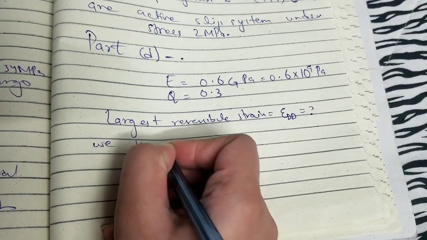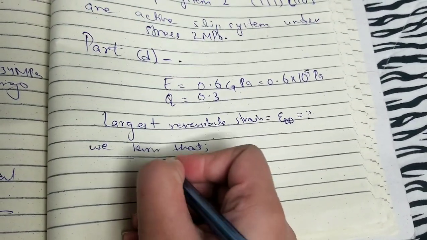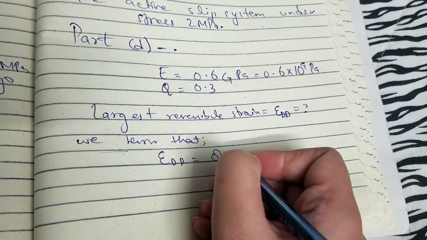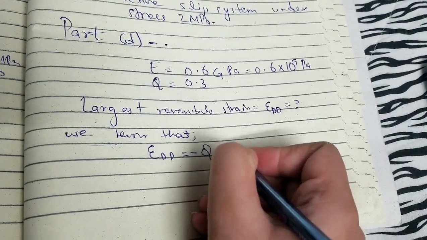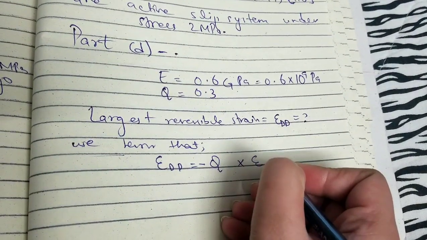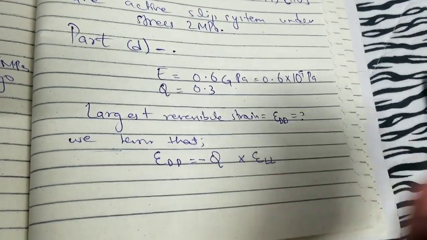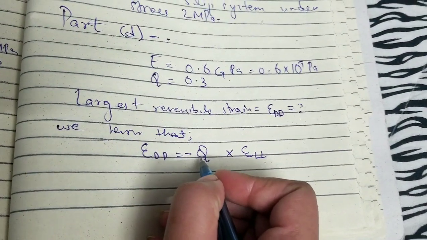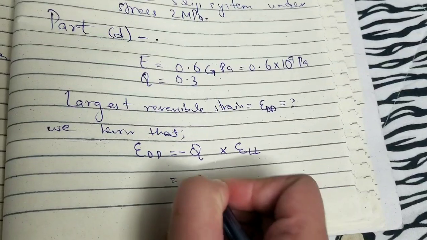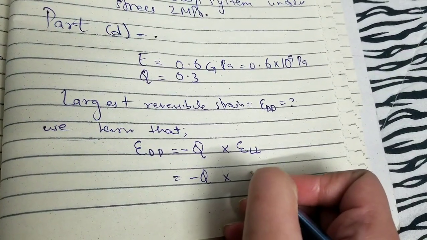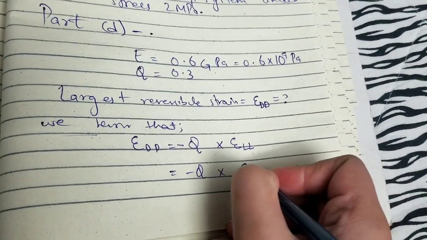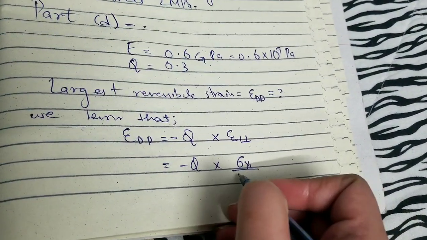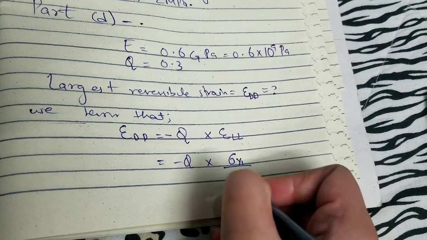We know that the largest reversible strain is given by the negative of Poisson's ratio multiplied by e with subscript LL. Here Poisson's ratio is known, but e_LL needs to be determined. Here e_LL equals the minimum critical stress, which was sigma y1, divided by the Young's modulus.